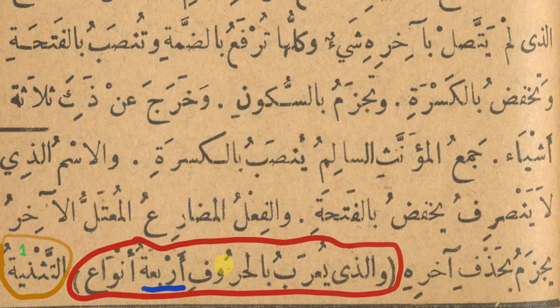We learned last time that four types of words use movements to indicate their position in the sentence, and now we have four types that use letters to indicate that position.